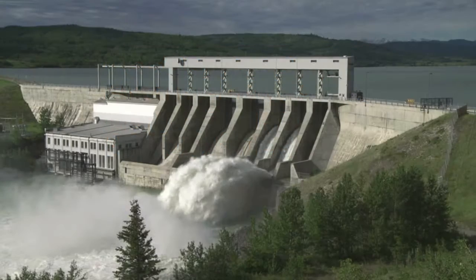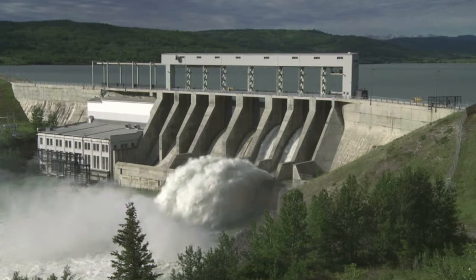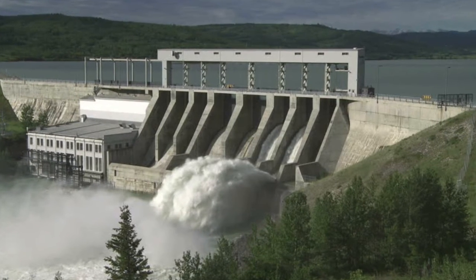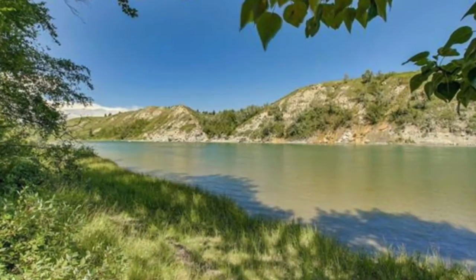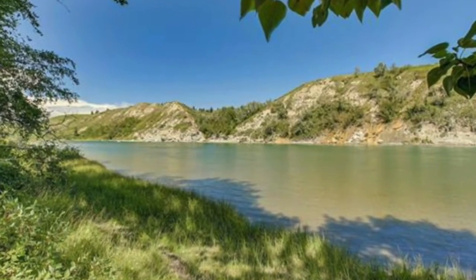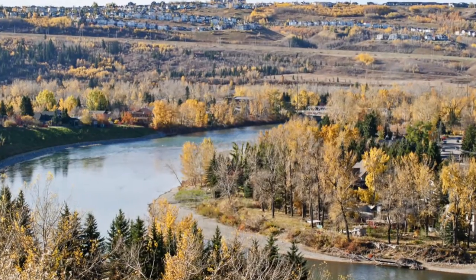Only upstream mitigation, that is, intercepting and temporarily storing floodwater upstream of the city, can keep the flow rate through our community below the damaging 800 cubic meters per second level.